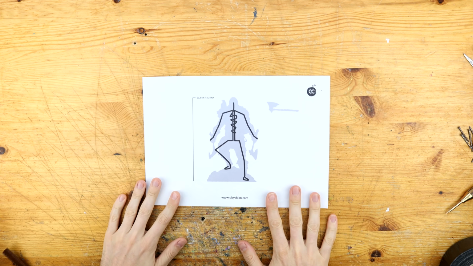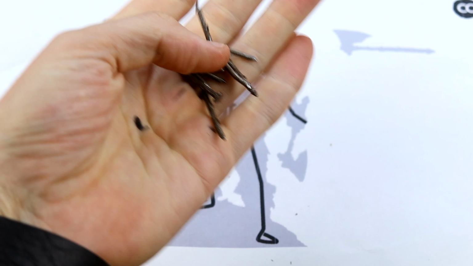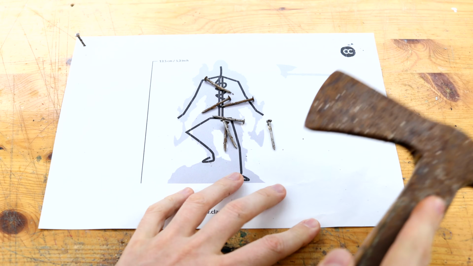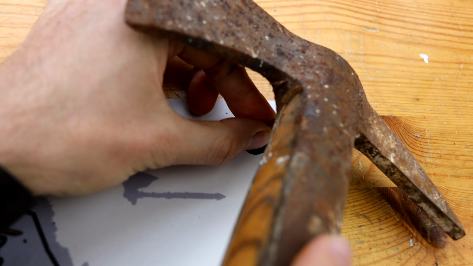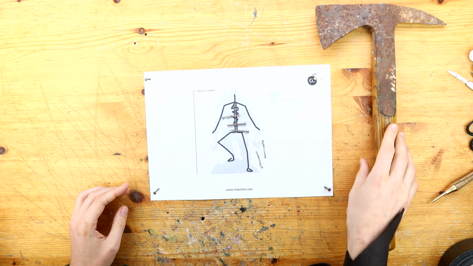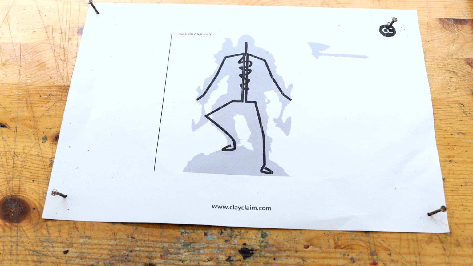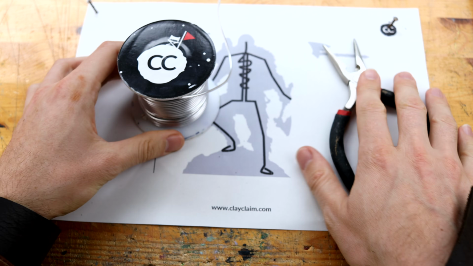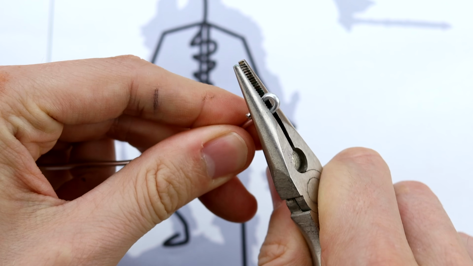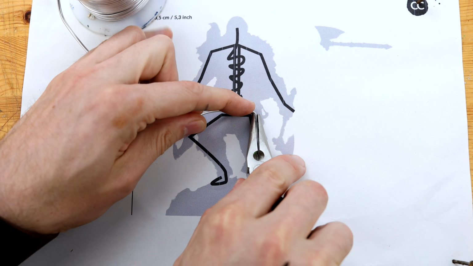ClayClaim. I had goosebumps when I watched the trailer of Assassin's Creed Valhalla for the first time. We are creating Eivor, the protagonist from the game, and as Vikings are not using any kind of tape, we will hammer the blueprint to the table and start with the aluminum wire to create the skeleton.